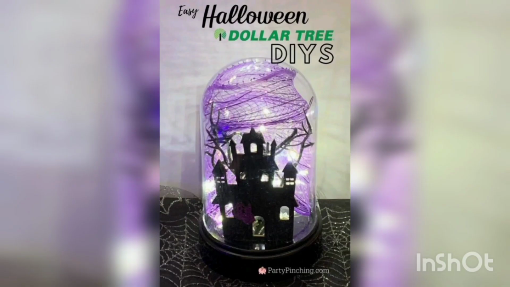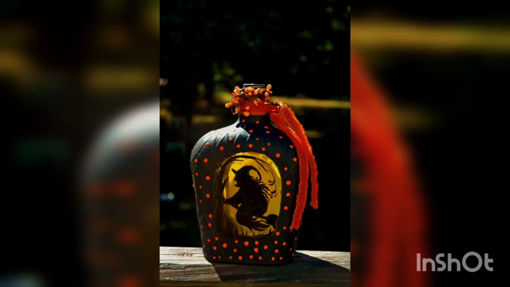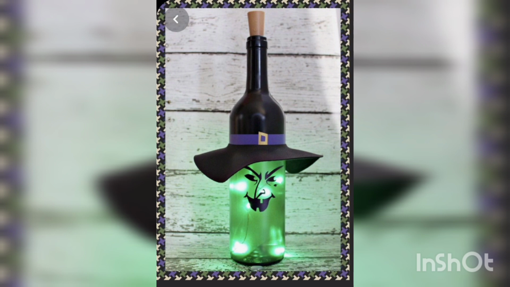You are watching the Halloween lantern jar based. You are watching different bottles decorated for Halloween. You are watching the huge bottle decorated with Halloween decoration. You are watching the bottles decorated for Halloween idea.